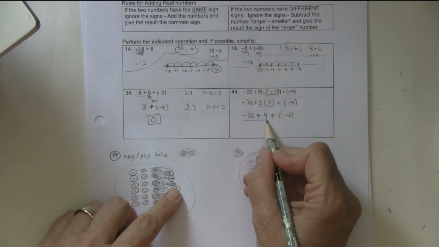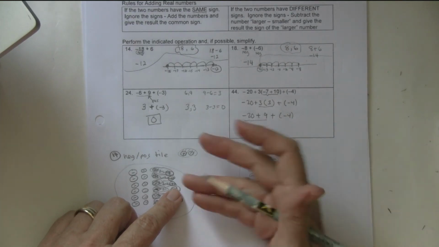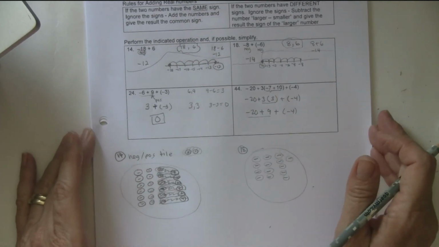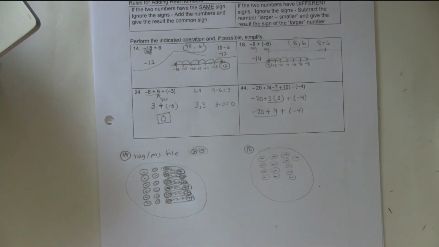And 2 at a time. And they're going to show us a property that says you don't have to go left to right when you're adding. But for now, I don't know what section that's in. I think it might be 1.8. I'm not sure. And so from now, so -20.